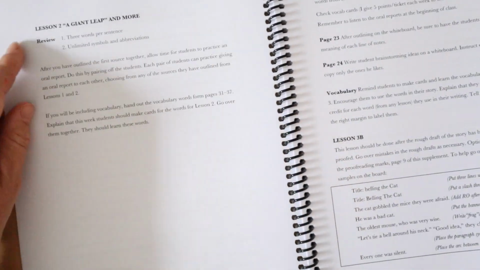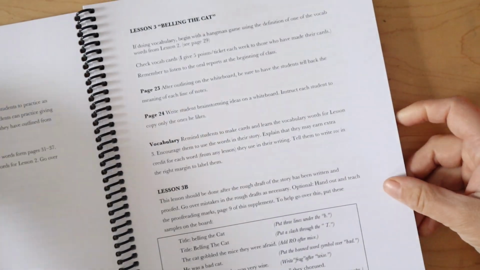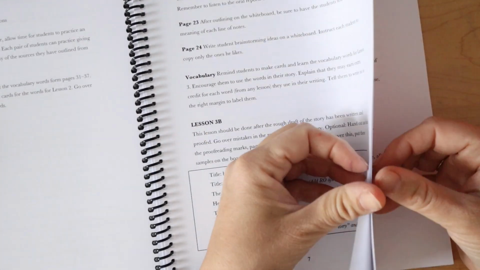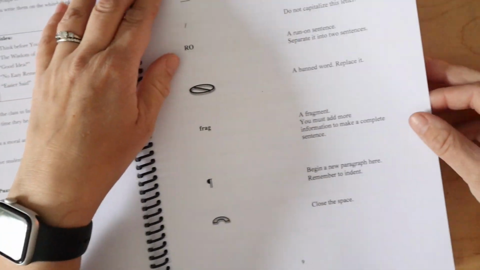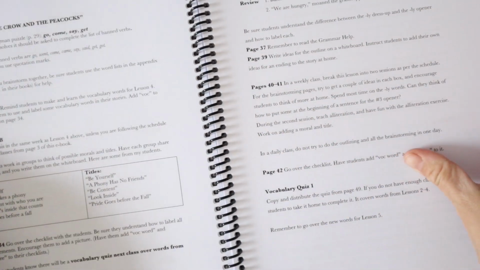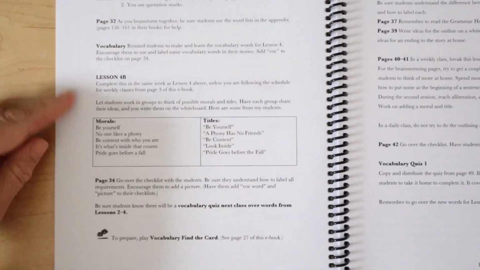We have reviewing lesson 2. We have lesson 3, belling the cat, going through the rough draft. We have some sheets for proofreading marks. Okay, so we have lots of kind of notes for the teacher.